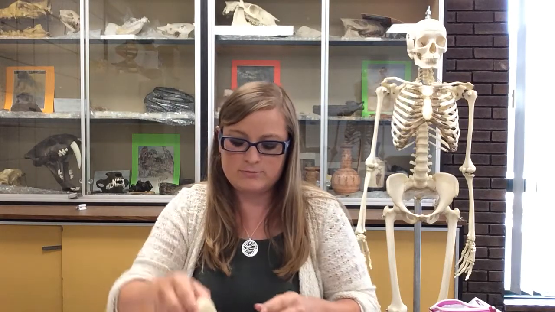Mayberry and Gertie here to talk about the foot, which is, of course, our last installment of the lower limb discussion. Okay, so we can start by looking at an articulated foot.